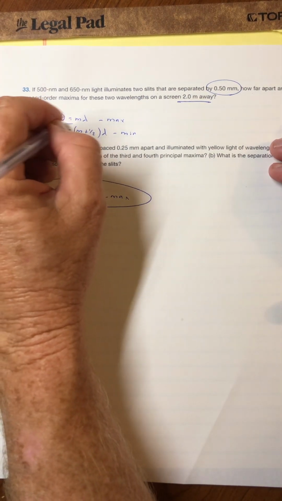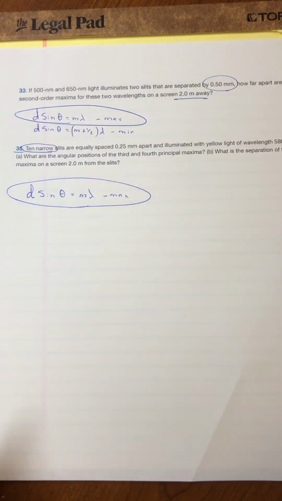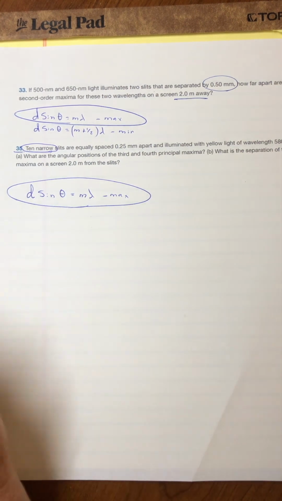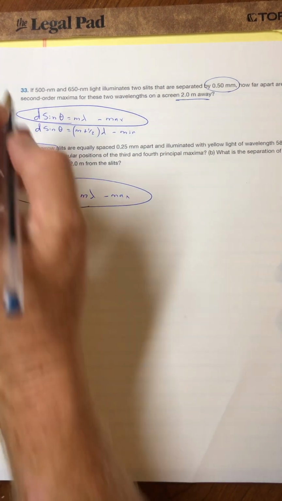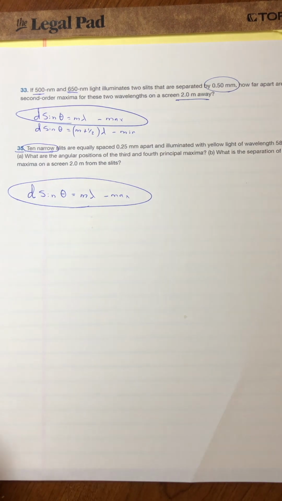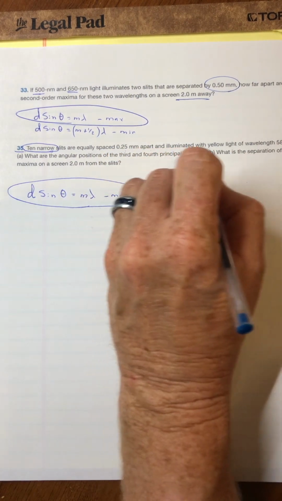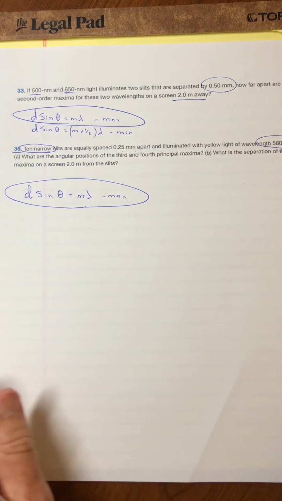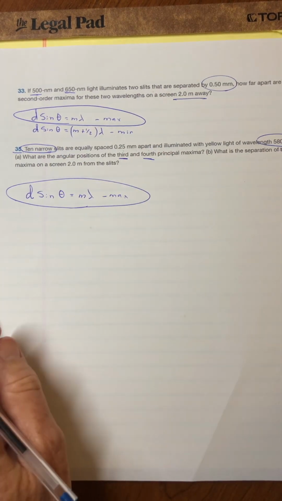And so that's what I'm going to take advantage of and say 35 is a lot like 33 in the sense that this would give me the places where you have your maximums. Of course, another thing different between 33 and 35 is that 33 has 2 different colors coming into our double slit. Here, we just have a single color coming in. So 10 narrow slits are equally spaced, 1/4 of a millimeter apart, and illuminated with yellow light of wavelength 580 nanometers. What is the angular position of the third and the fourth?